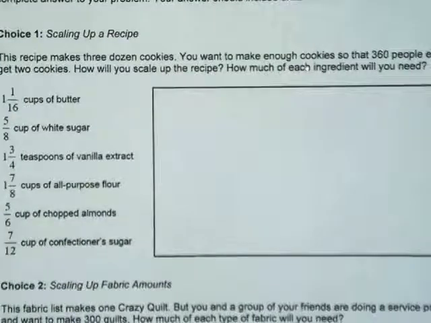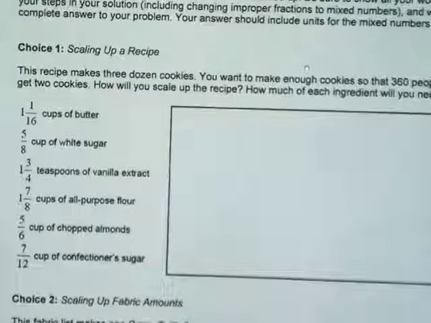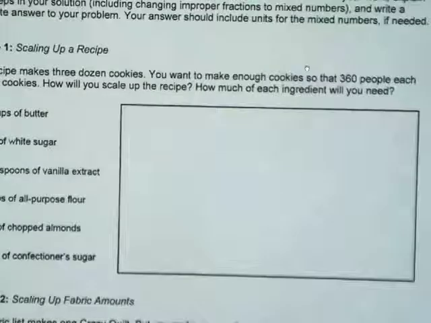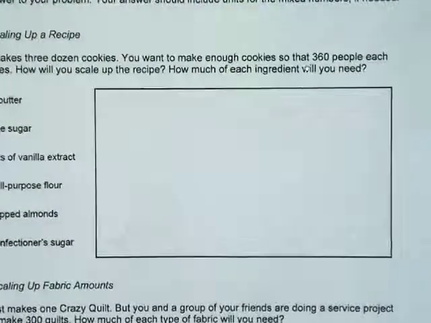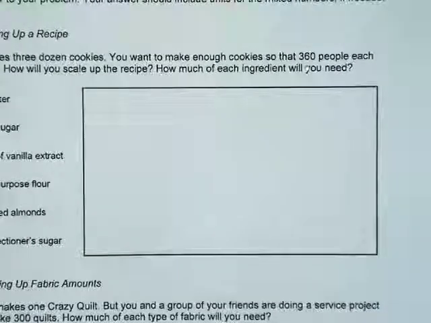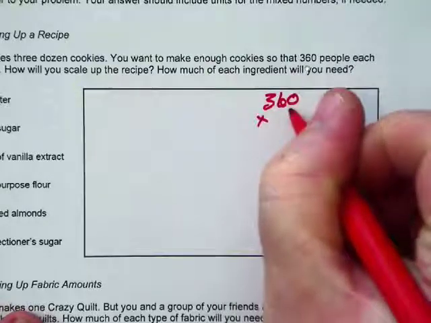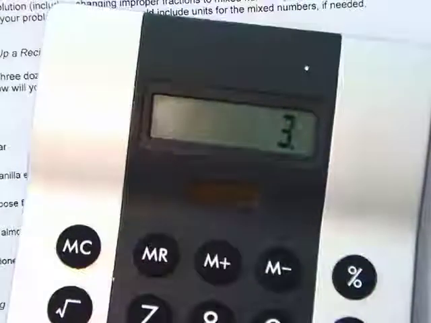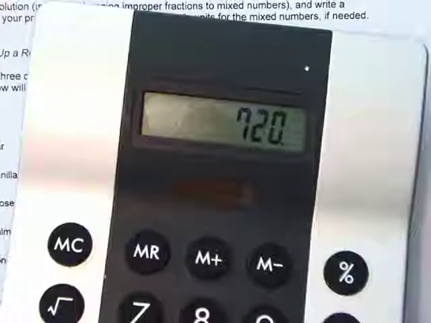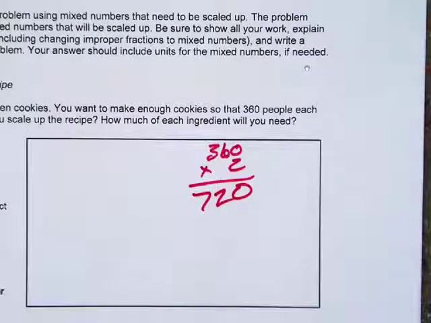This recipe makes 3 dozen cookies. You want to make enough cookies to feed 360 people so that each person gets 2 cookies. How will you scale up the recipe? How much will you need? Well, first you need to look at it and say, okay, that's 360 people and they each get 2 cookies. So 360 times 2 is, and I'm just going to use a calculator to be quick about it, 360 times 2 is 720. So we need to make 720 cookies.